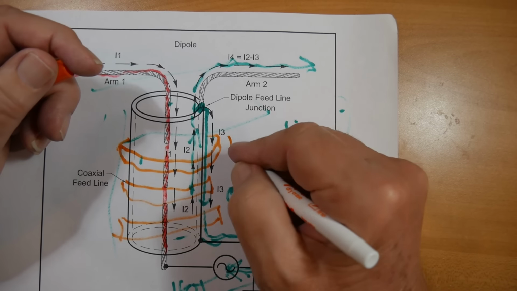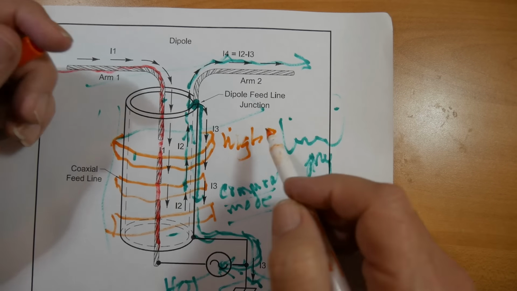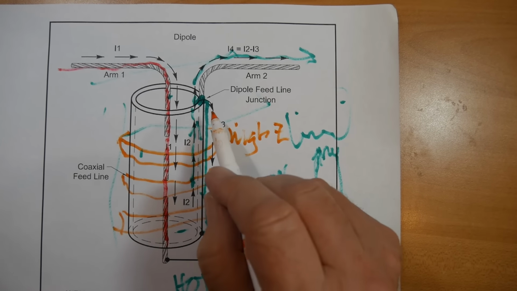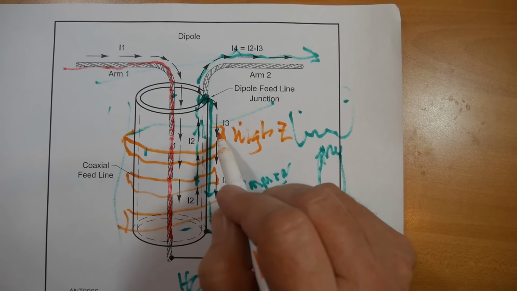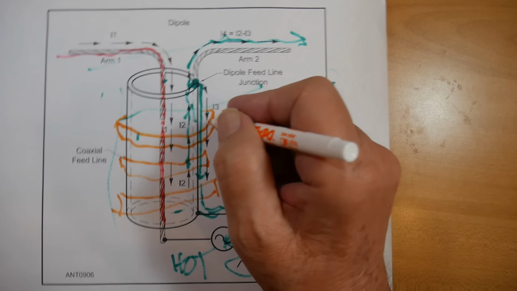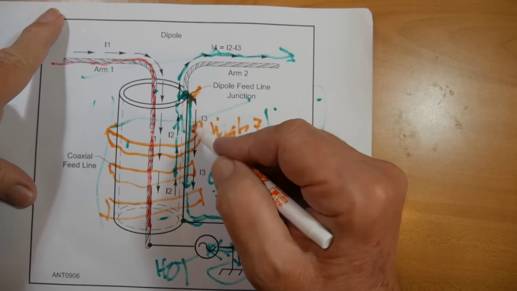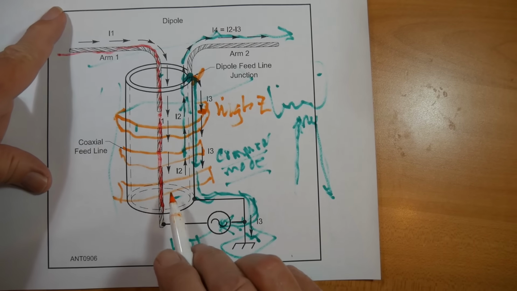And this poses a high impedance to the common mode current. And so the common mode current won't flow through it because it sees that as a high value resistor. And so it stops. Of course, if it stops here, it doesn't go there, but you put these up near the feed point.